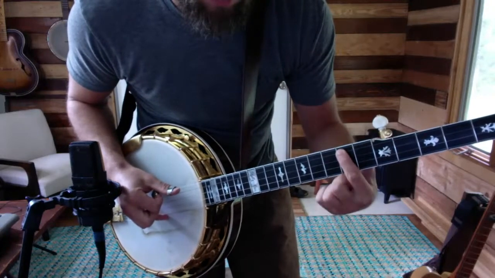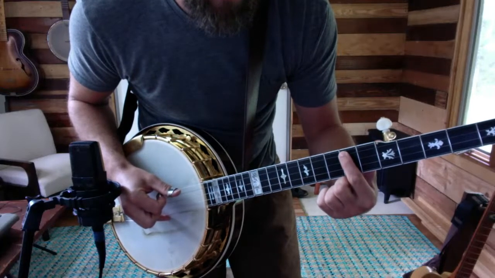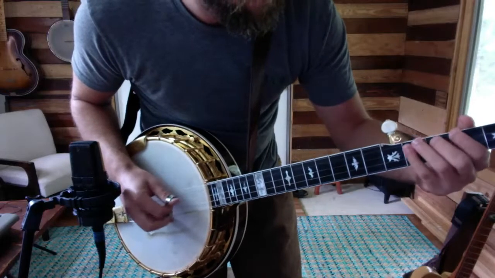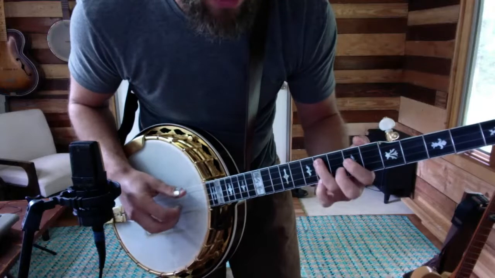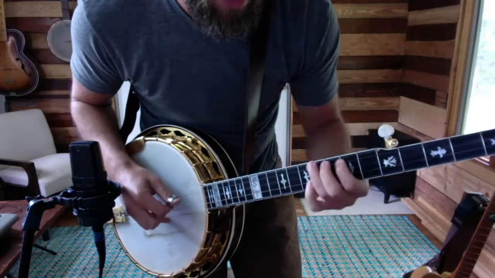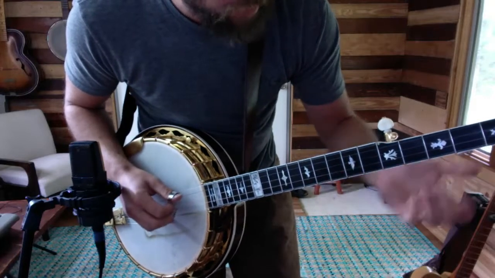And then I'm shifting up to the 7th fret, 4th string. And then we're in this popular G position that we're used to seeing on banjo. So that's the full lick.